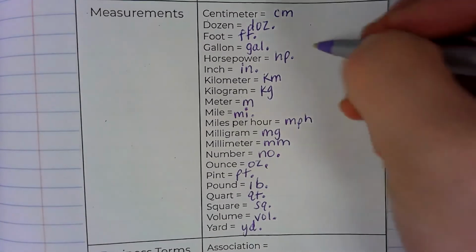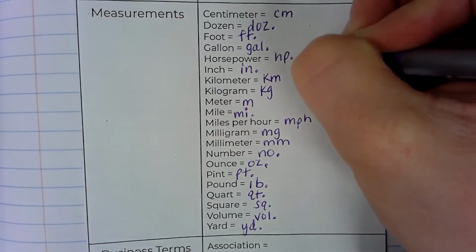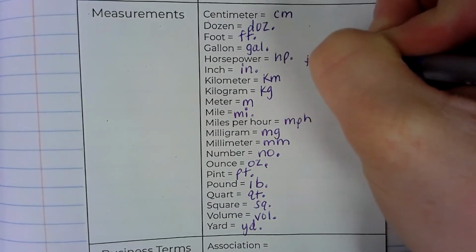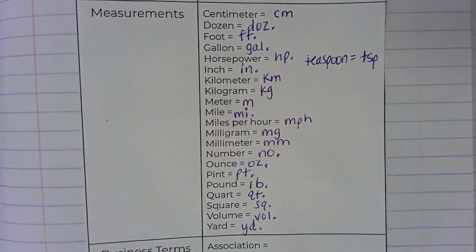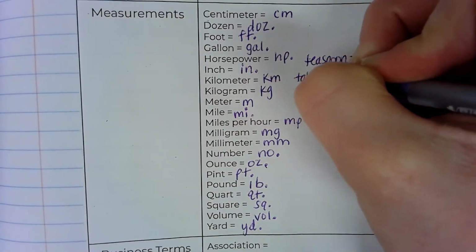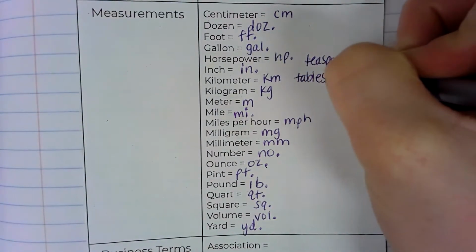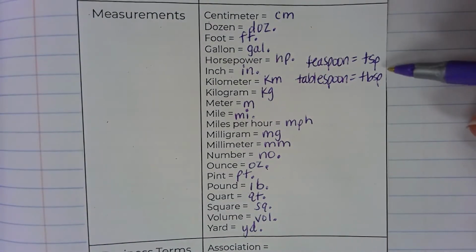Now I have a few that I'm going to add on when it comes to baking. These are very, very important. So we have teaspoon, TSP. You might see it capitalized, but a lot of times it's lowercase, but it means the same thing. Tablespoon, TBSP. The difference between these two is a huge amount.